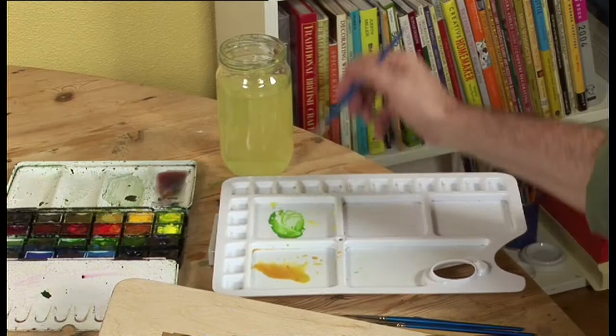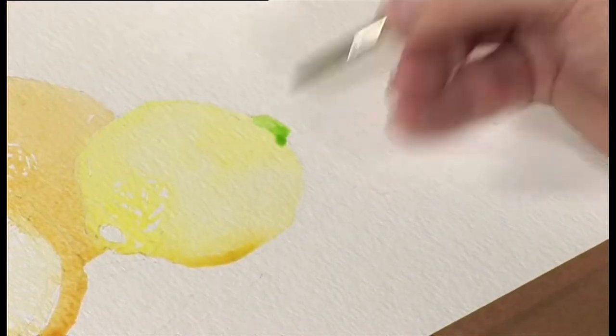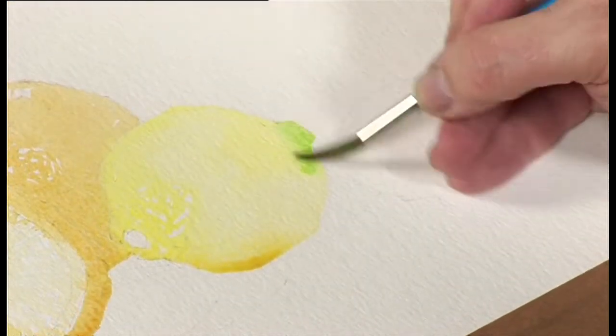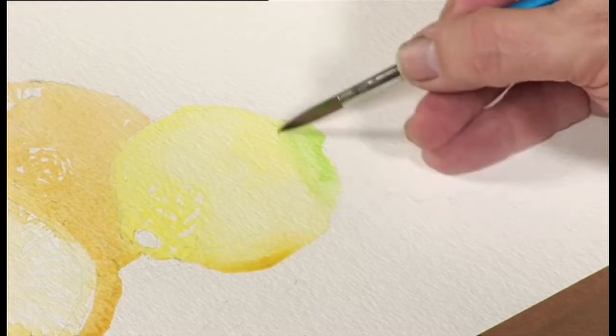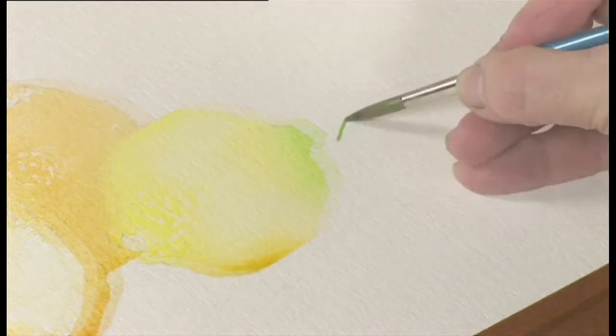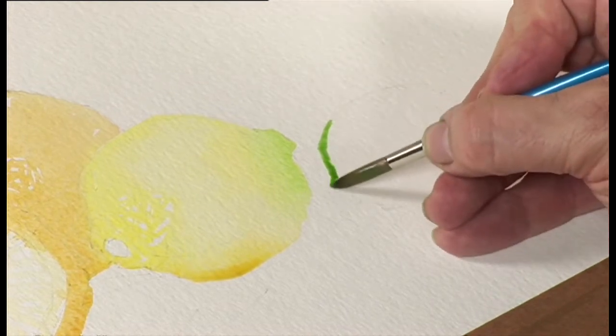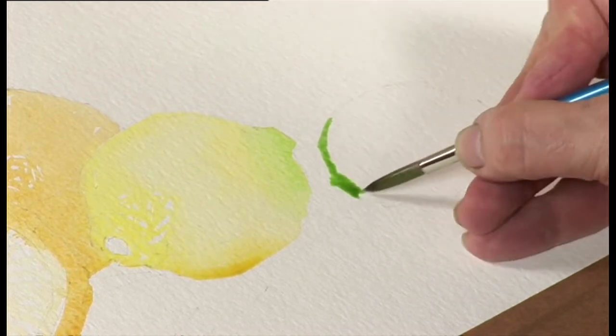Add a little phthalo green to the lemon mixture and use this to paint the reflected green from the lime, allowing the wet colours to blend using the wet in wet technique. Use the same colour to paint the lime, again leaving highlights using tiny crisscross strokes.